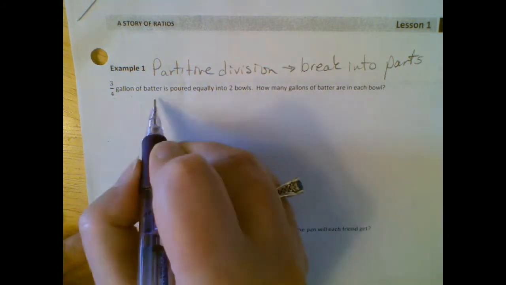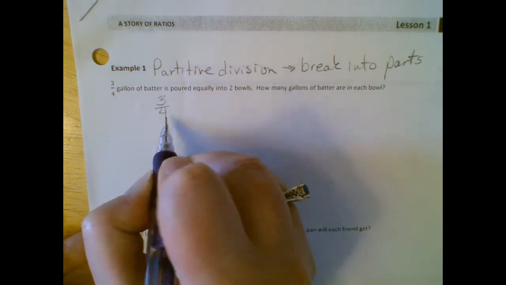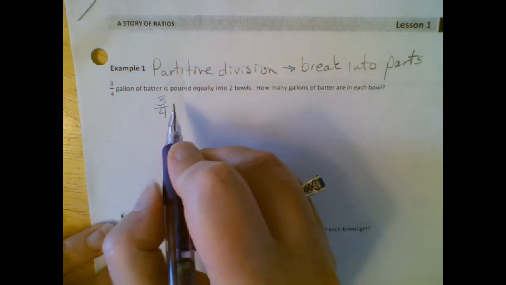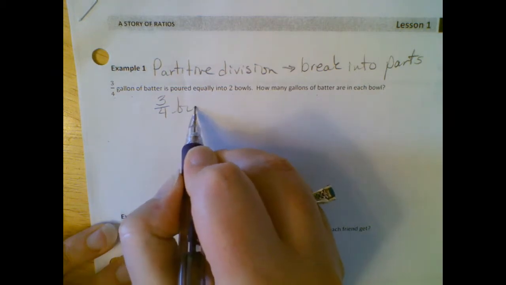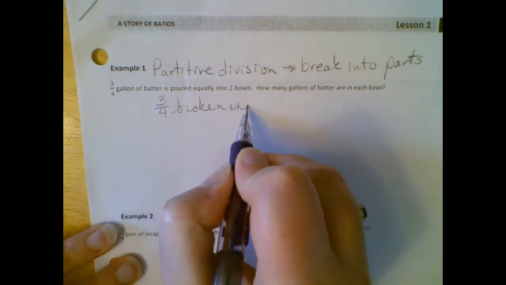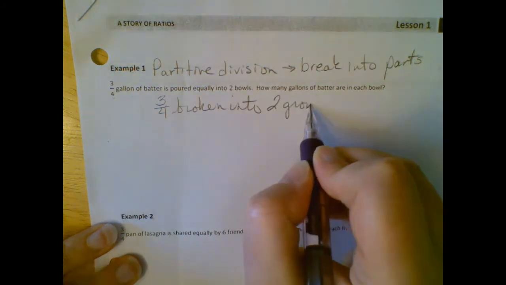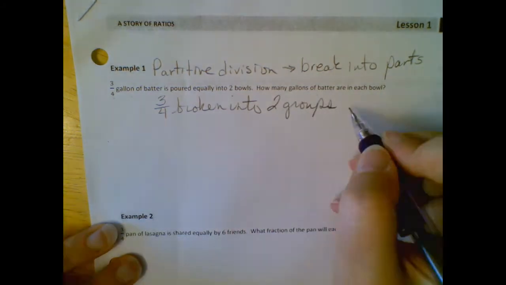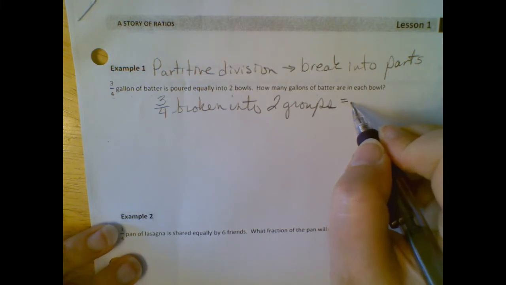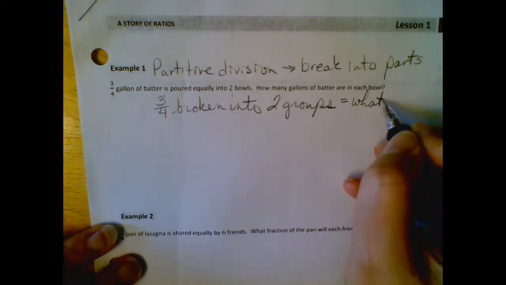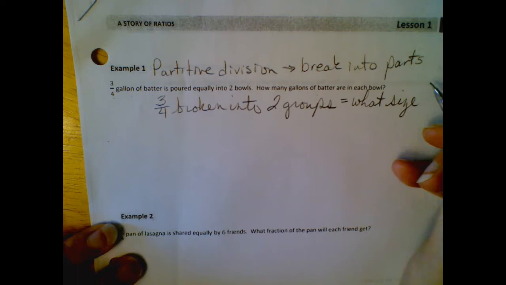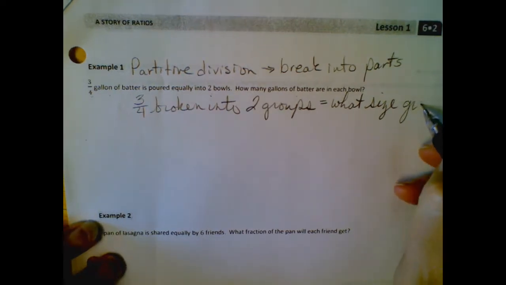So when I do a division meaning statement, I've got 3/4 broken into 2 groups. What we're looking for is what size the groups are.